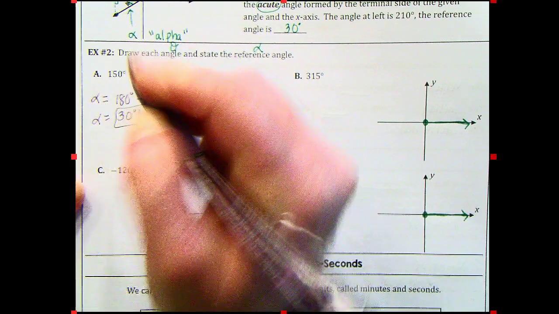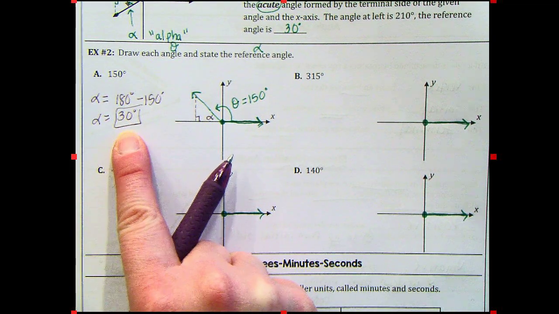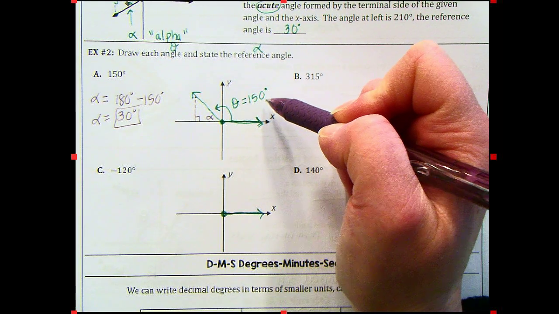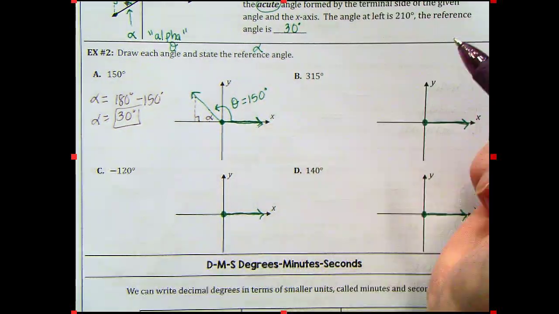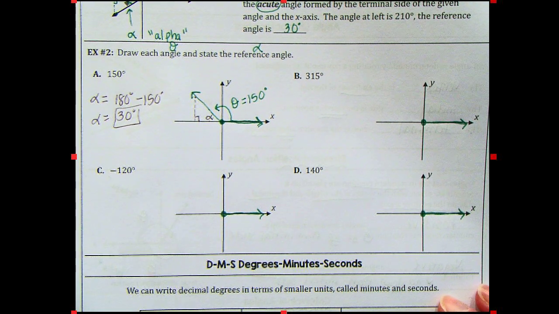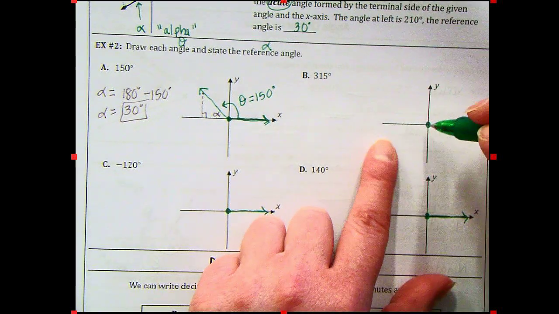And remember how we said the reference angle has to be positive and less than 90? That's positive and less than 90. If they asked me for a coterminal angle to 150, I could add 360, write it down, subtract 360. I could do that forever and always. B, 315. By the way, for any of these B, C, D, you might want to pause the video, try them, and then you can just kind of check your answers. And if you get it wrong, then you can watch them all, or just keep watching, which is what I know a lot of people do.